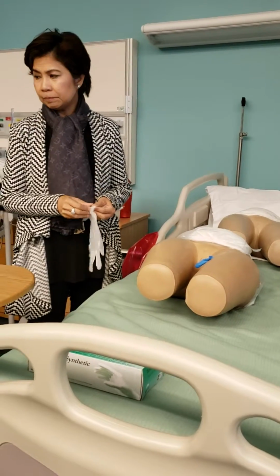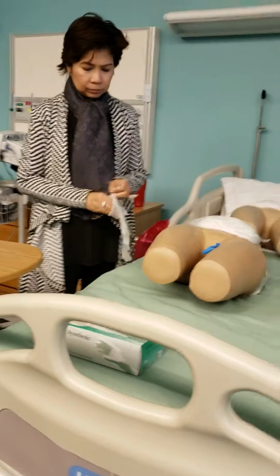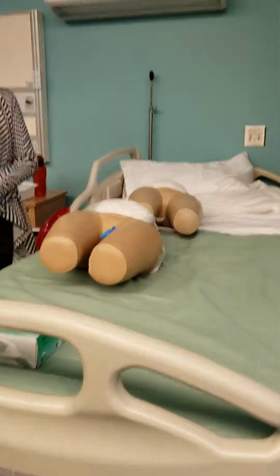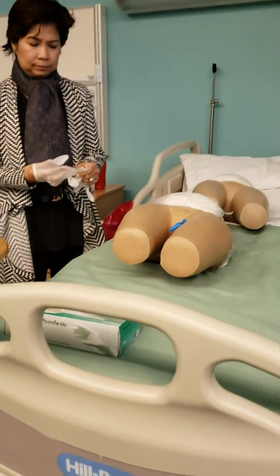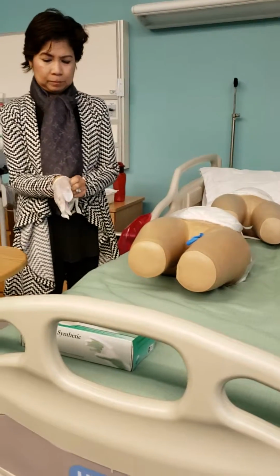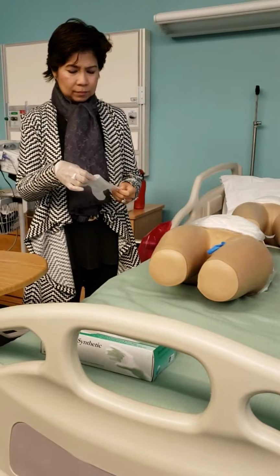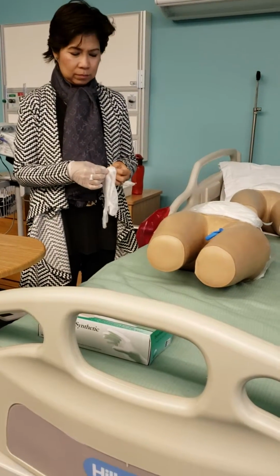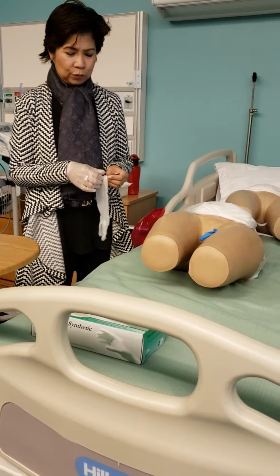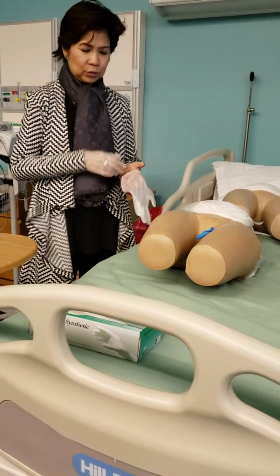Remember, I already washed my hands. And when you're checking off, you can take off your rings so it's easier for you. It's like smooth.